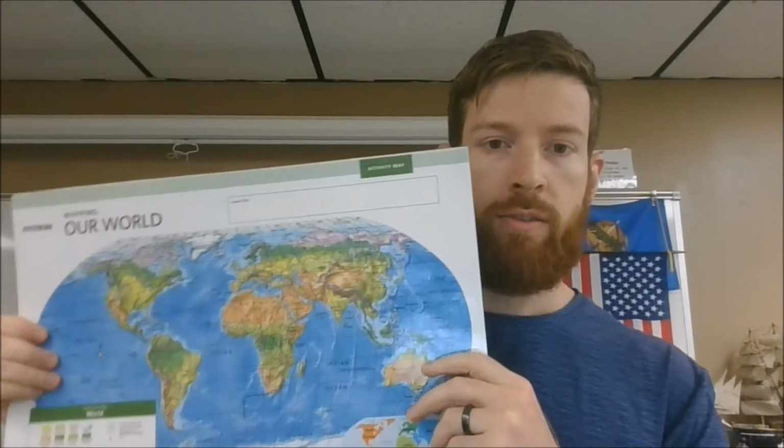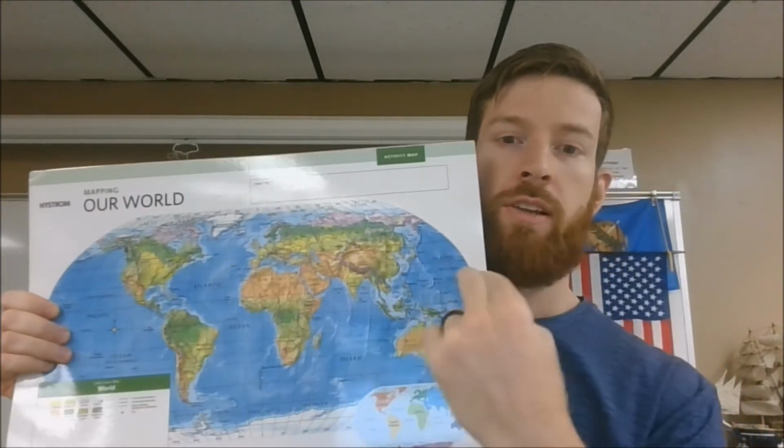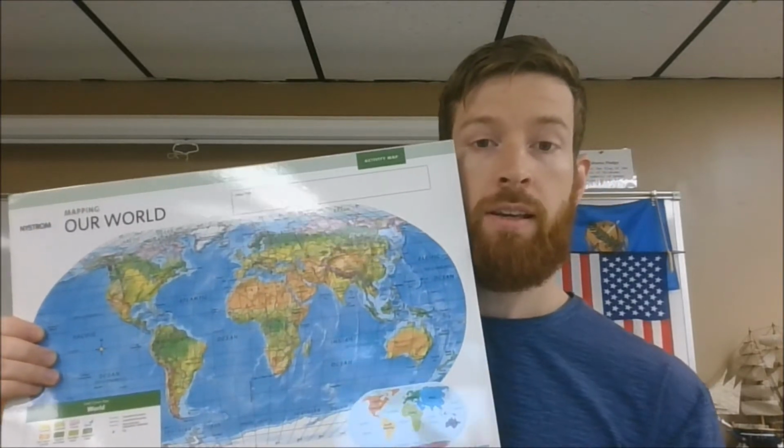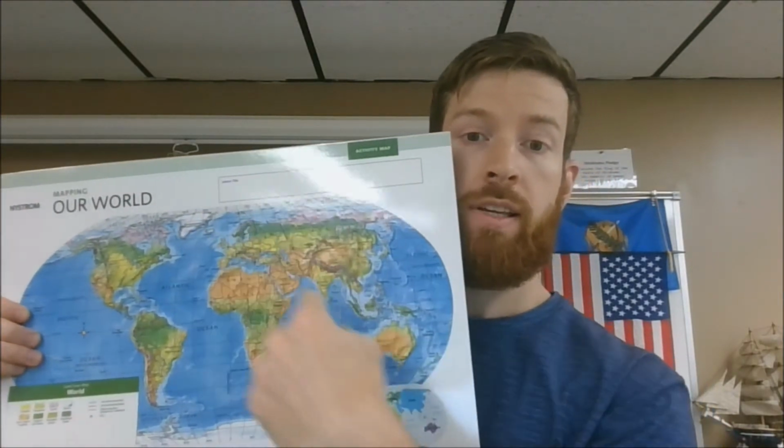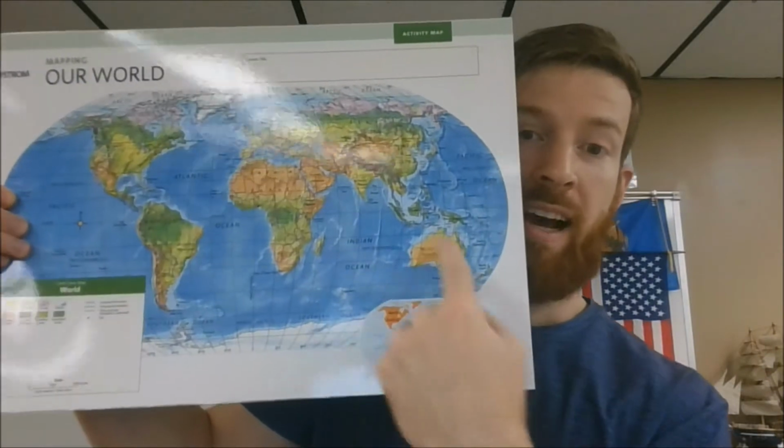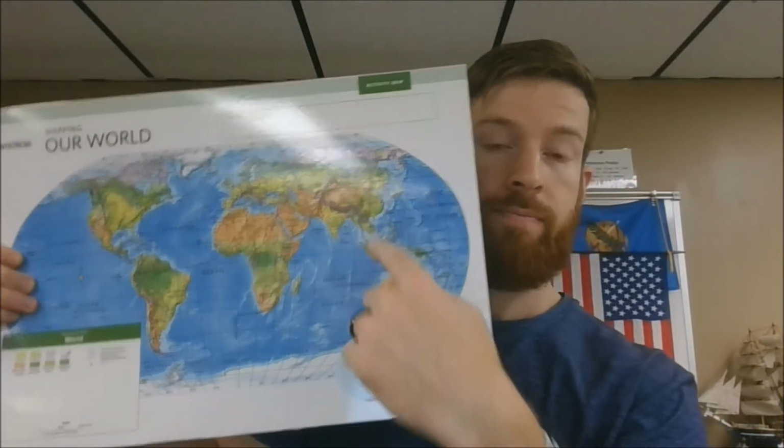Every other latitude line, that is these horizontal lines, is going to be either north of the equator or south of the equator. So each of these other lines is going to be measured by how far away it is from the equator, north or south.